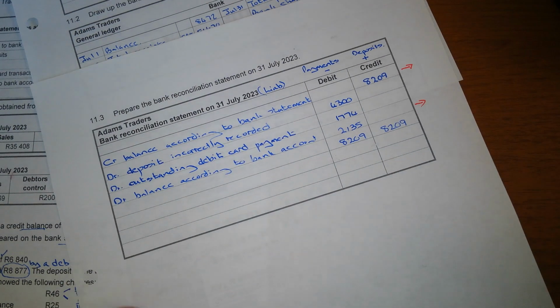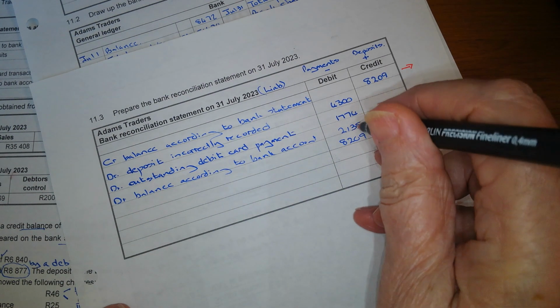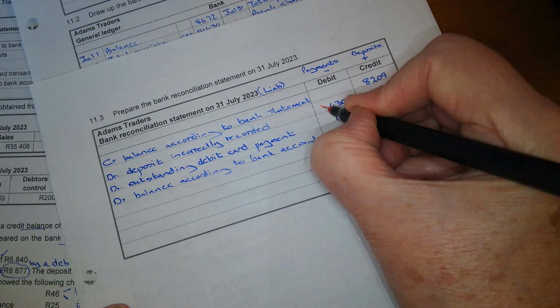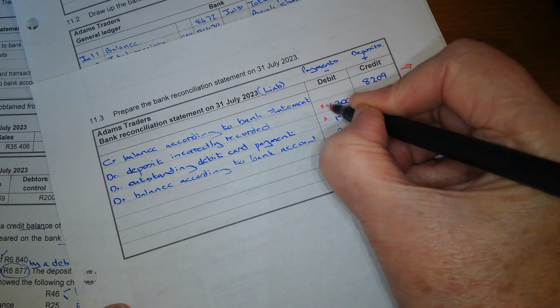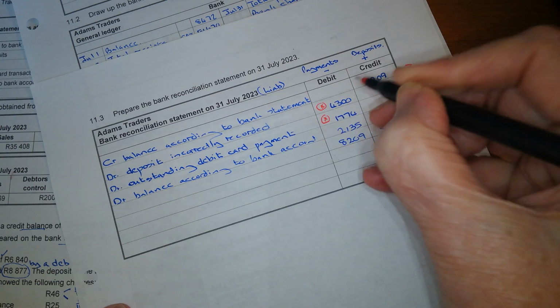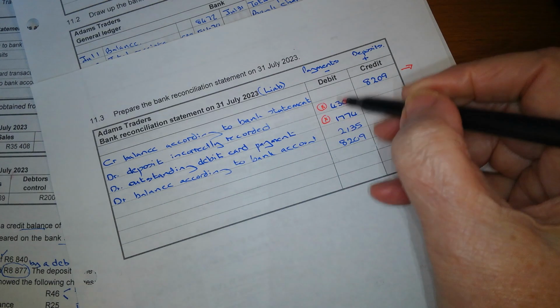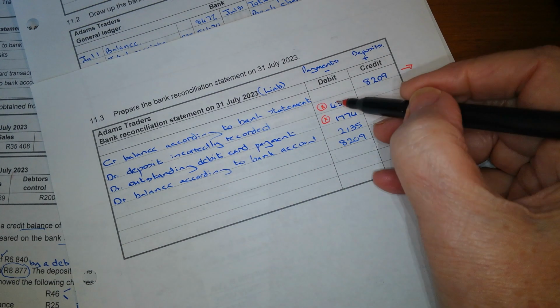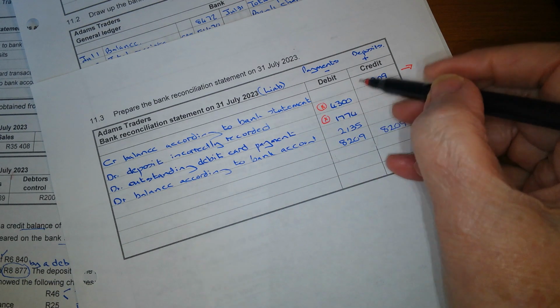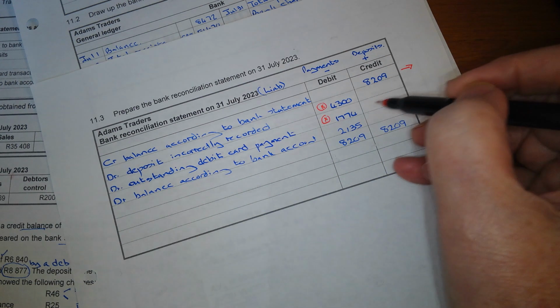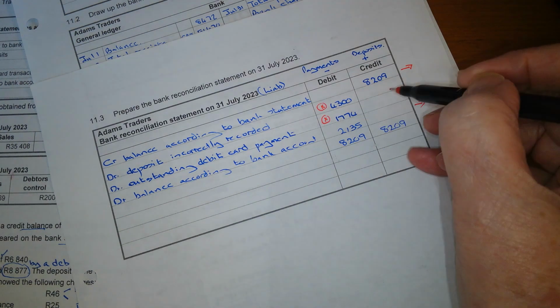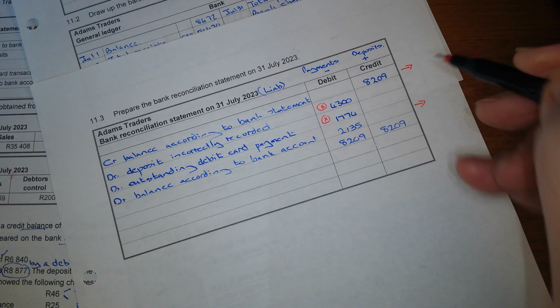So exactly on the side where you bring down the balance. These entries that were not recorded by the bank are recorded in the way that the bank will do it. So if there was interest not recorded by the bank, you will show the payments on the debit side or the deposits on the credit side.